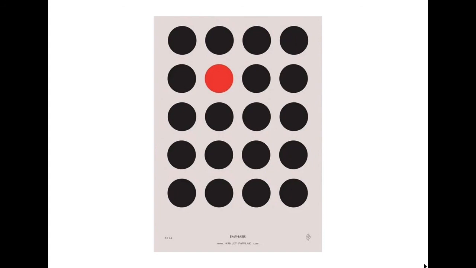Ultimately, through contrast and emphasis, the viewer sees how elements relate to one another and integrate together to create a new whole with a different, more refined meaning.